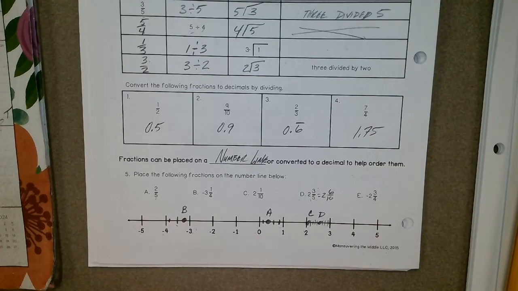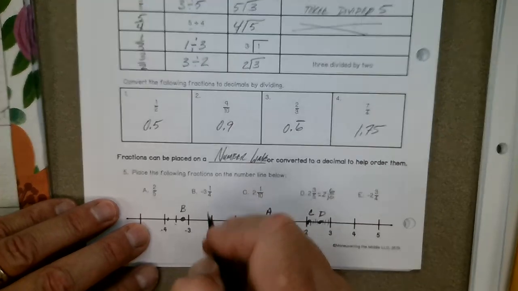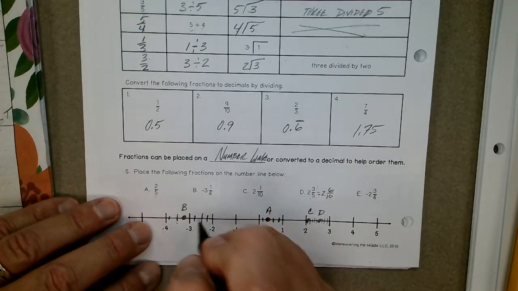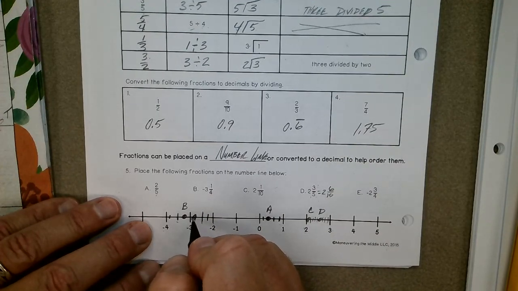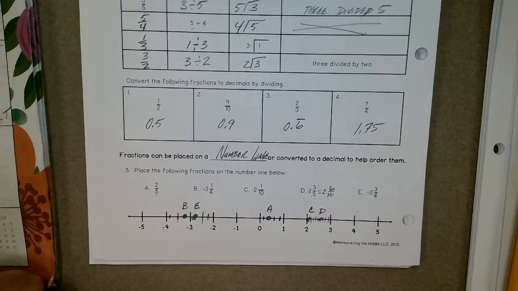That would work too. The last one is letter E, -2 3/4. Here's 2, here's 3. Here's -2 1/2. Okay, so let's put it into 4 sections. 1, 2, 3, 4. I need -2 3/4. It's going to be right there, and it's going to be letter E.